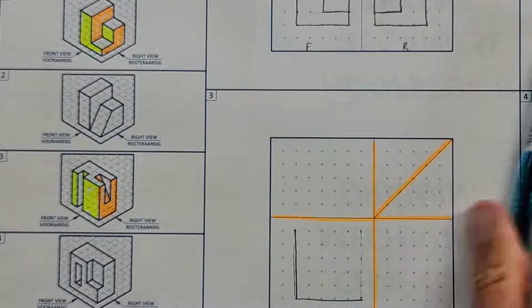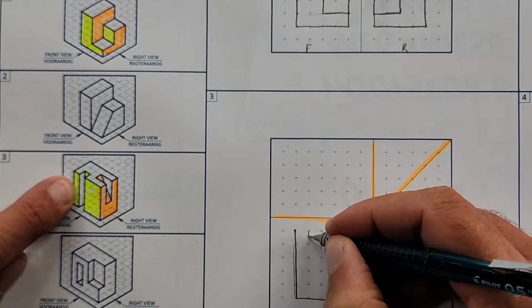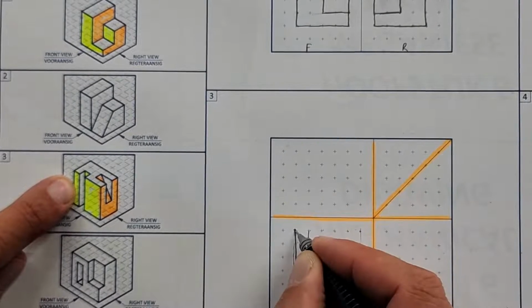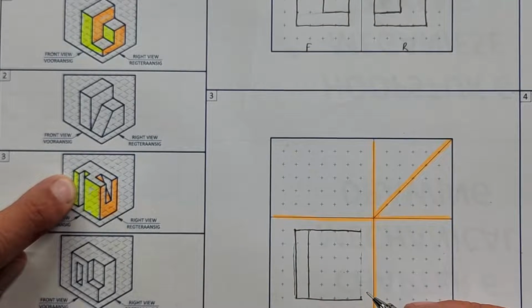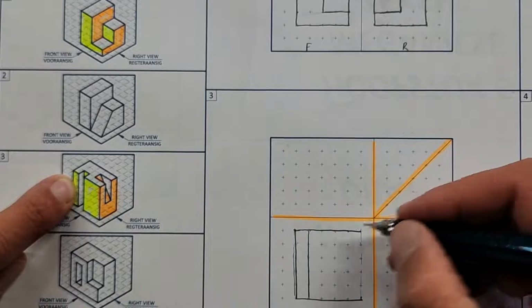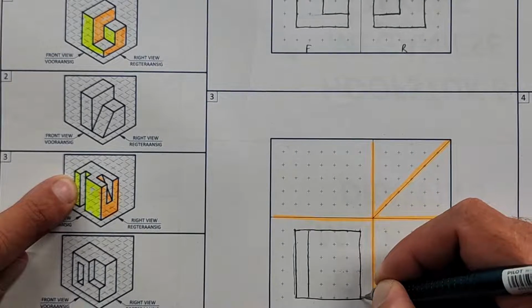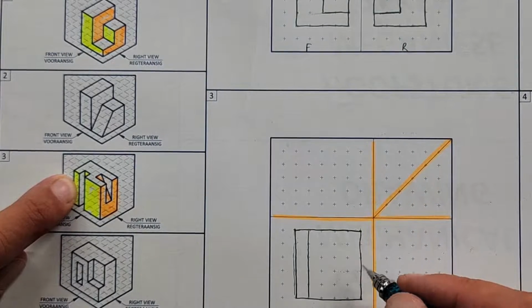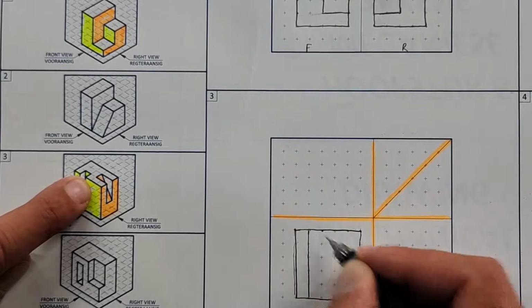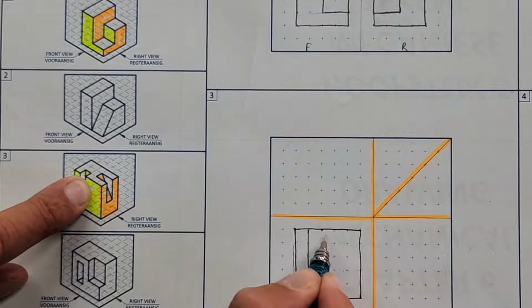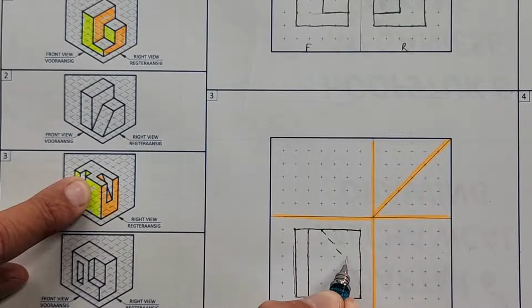Okay, so if I draw it starting here, do we need to show it in the, yeah, we have to do hidden details. Okay, so that's going to be relevant. There's an angled surface to here, so that's my hidden detail.